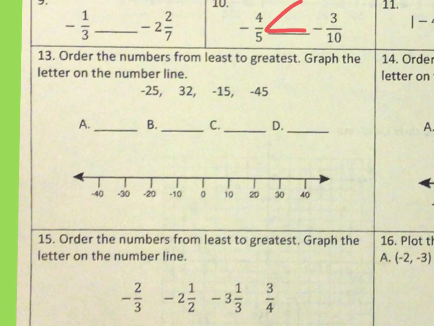So I'm going to look at those 4 numbers right there, and I have to make a decision. Which one is the least number? Well, which one's furthest from 0 on the left-hand side? This guy. So I'm going to call him A, negative 45, and I'm going to cross them off. Then if I keep going to the right, I run into negative 25, then I run into negative 15, and then I run into 32.